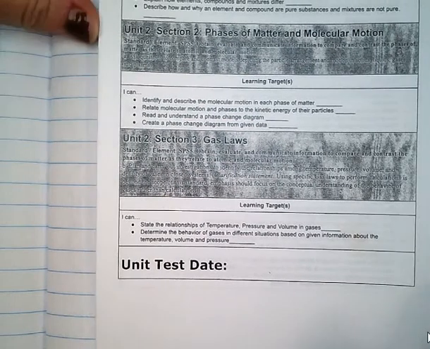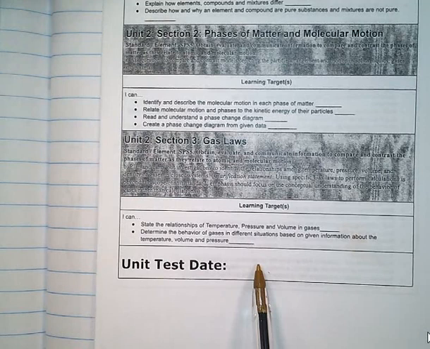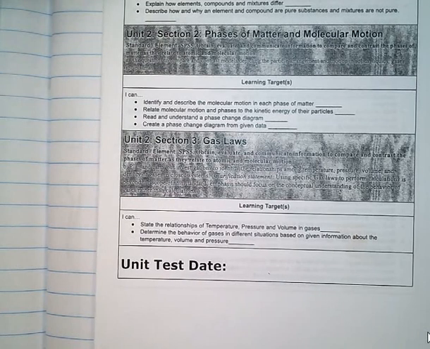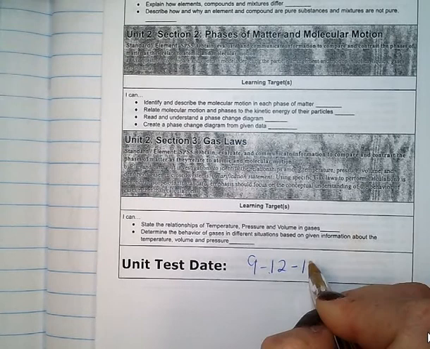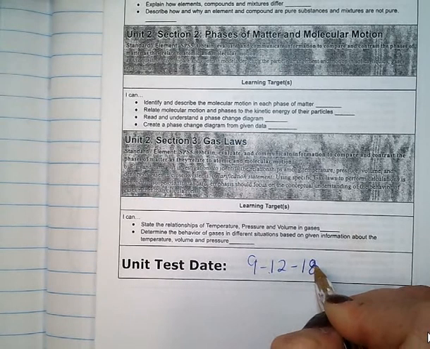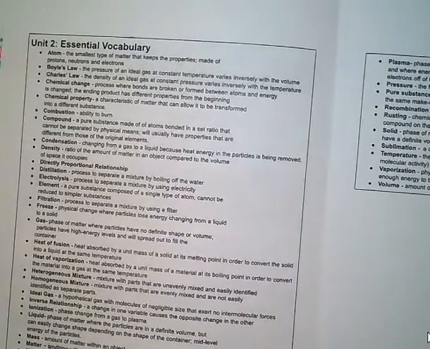So our unit test date, we planned for the 11th. I think we're going to move that to the 12th because we have a lot of people going to be out, so I'm going to put that in here. We're going to do 9, 12, 13, 18. There we go.